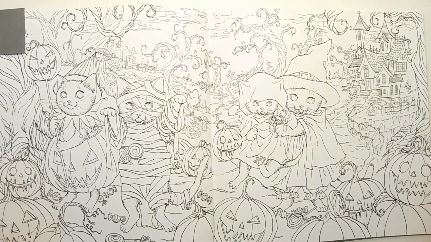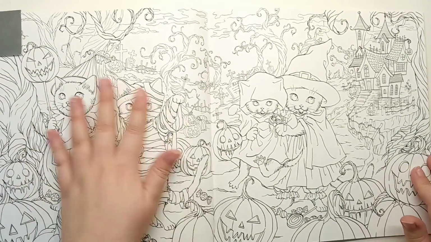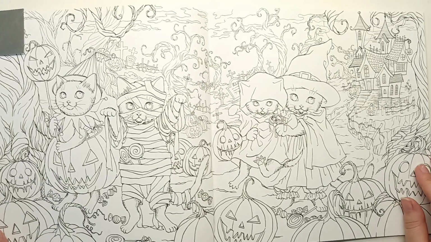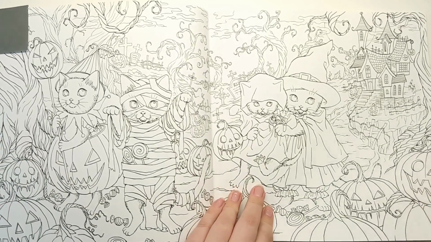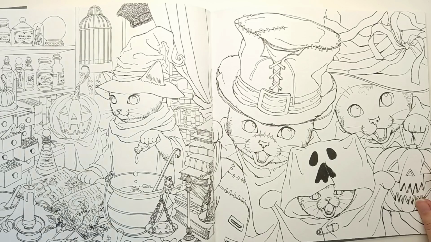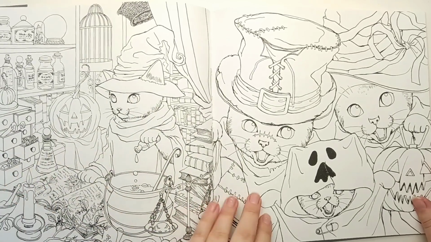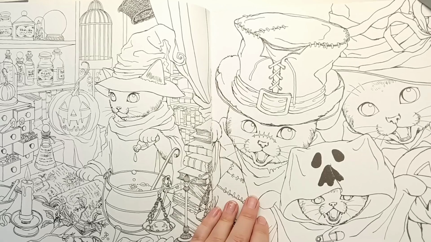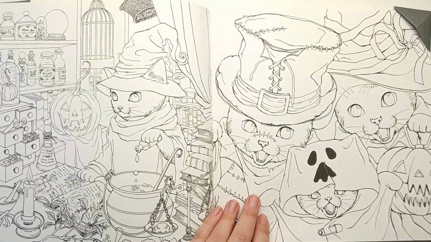Zoe coloured this and it looked amazing. She used glossy accents on the eyes, which I was obsessed with. Not sure if I will colour that this year because I am doing the Kanoko Agusa Halloween spread with Zoe. I do love the alchemist cat here. I'm going to flag that.